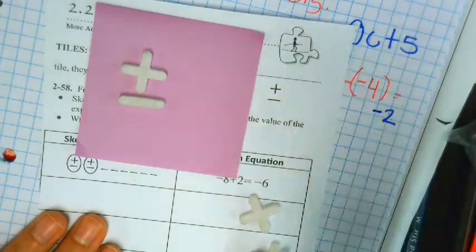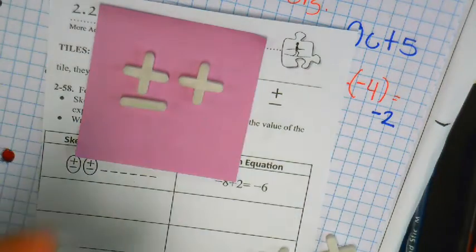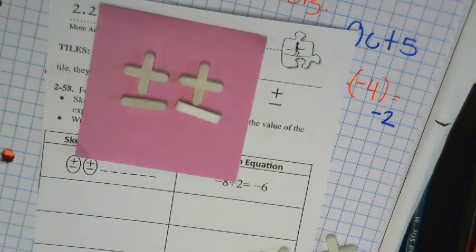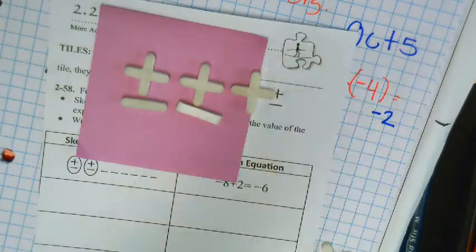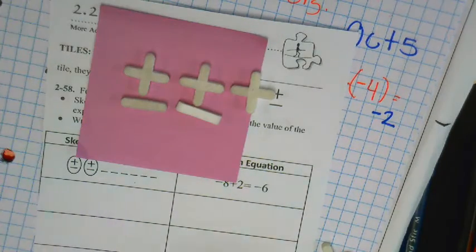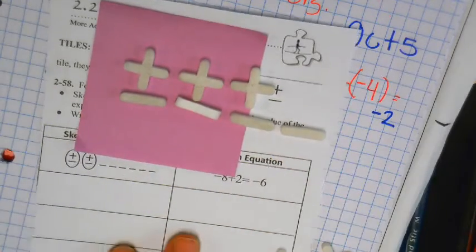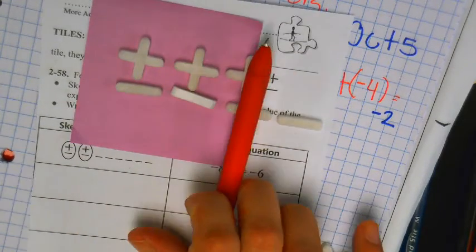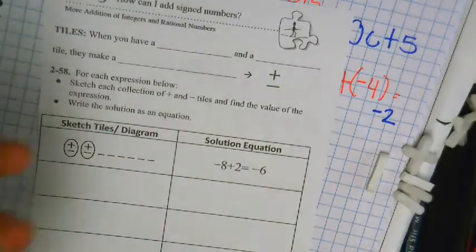If I have this and this, what is the value here? Still 0, right? Because this would be a pair, would be 0, and this would be 0. What if I end up having this? 1. What if I have a negative 1, right? These would be 0, 0, 0. Oh, this one doesn't have a pair. This would be equal to negative 1. Okay? So we use these tiles to help us add.